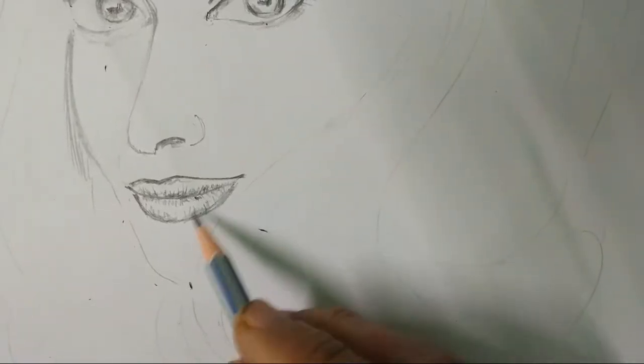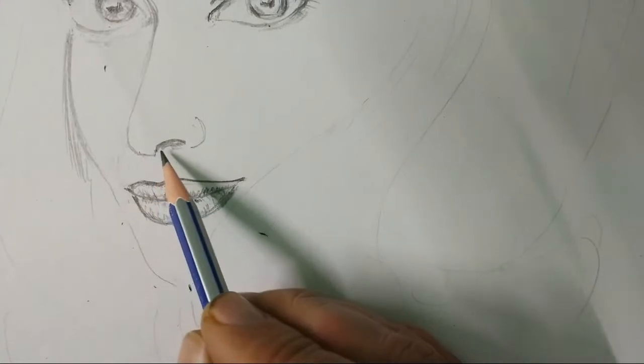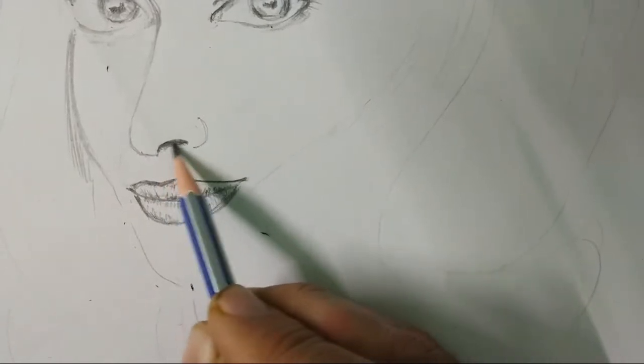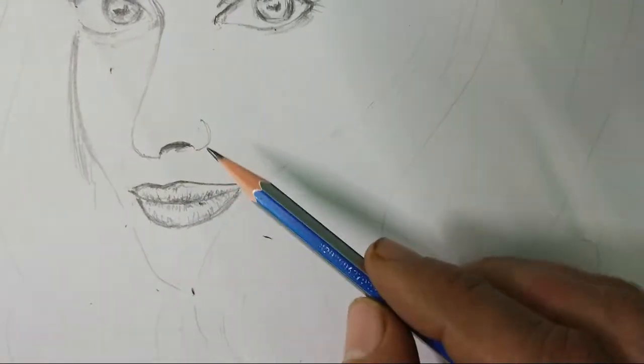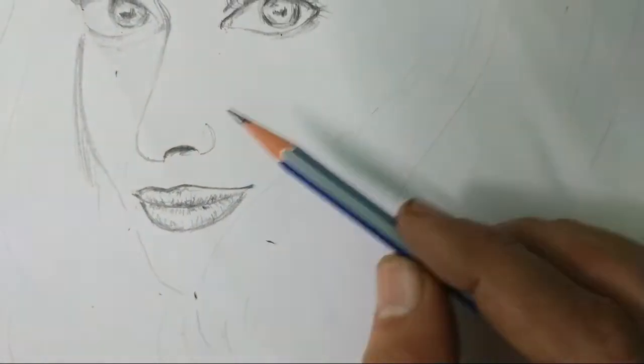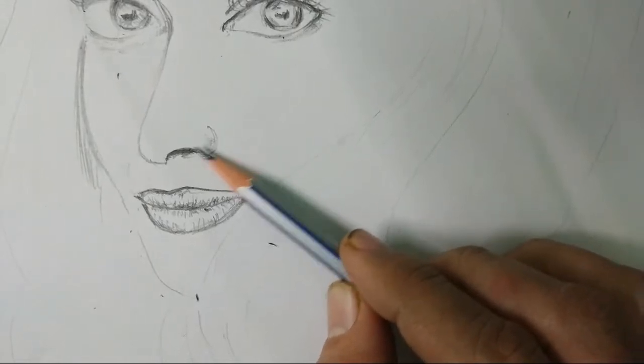Now this is the edge of the lip, and I will show you how to make the shading soft. This is the edge of the nose, so here the shading will be darker, and when you give shade, keep the pencil flat and move it according to the shape of the place.